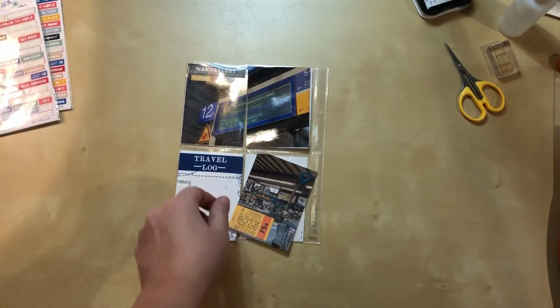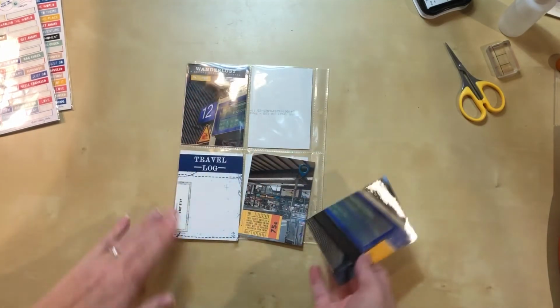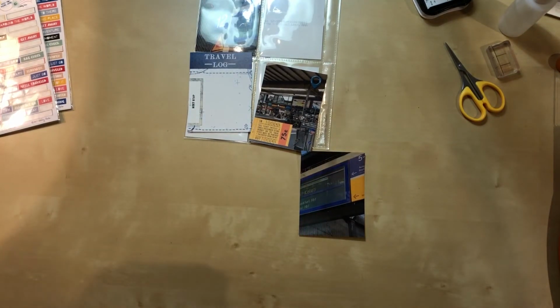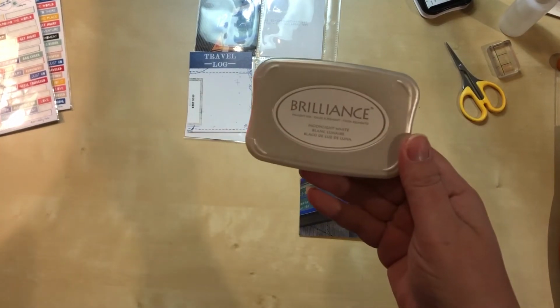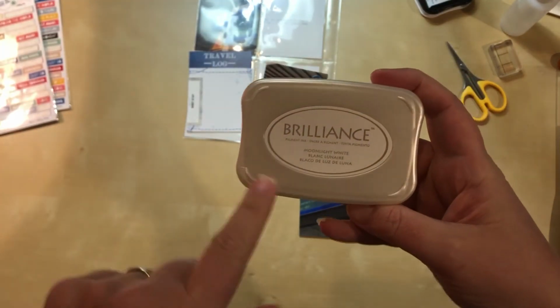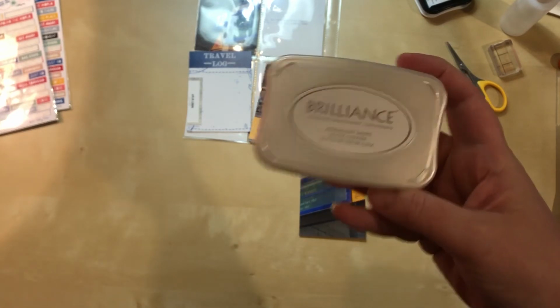Whoops, I have also decided that I am going to stamp on this photo. And I'm not just going to stamp on it, I'm going to stamp on it in Brilliance ink. If you've never used these, I have the Moonlight White. From this brand, I also have a gold one. I love it, but I just don't tend to use it as often.